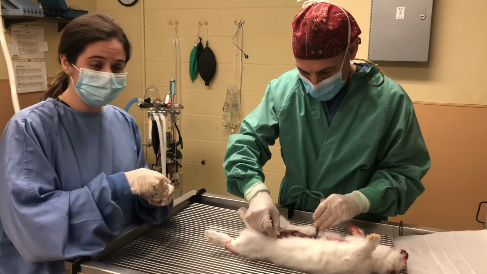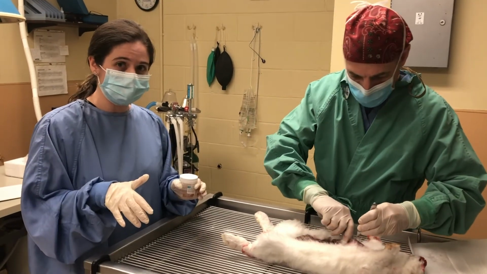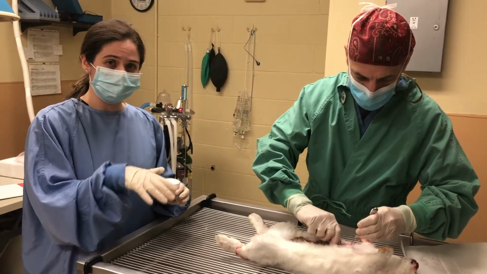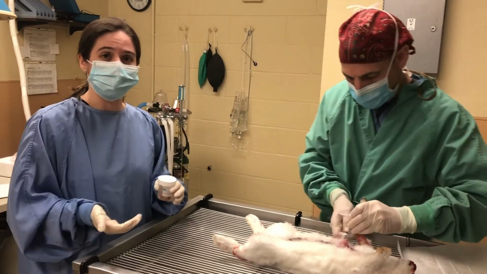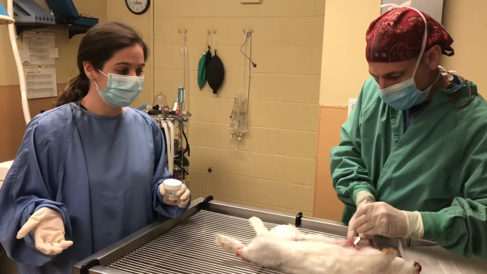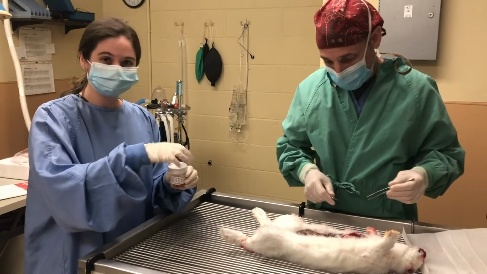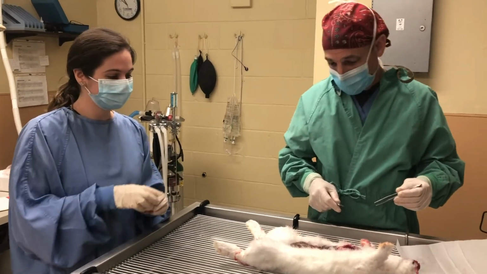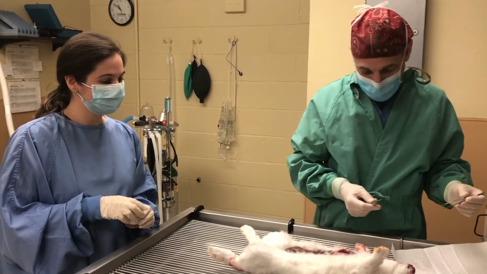Okay, and then once we've gotten all these samples that we need, the doctor will then sew the animal back up, and then it can be processed and sent out for cremation. All right. Otherwise, this one looks okay, besides it unfortunately being deceased.